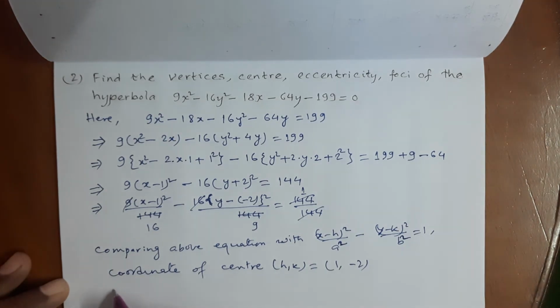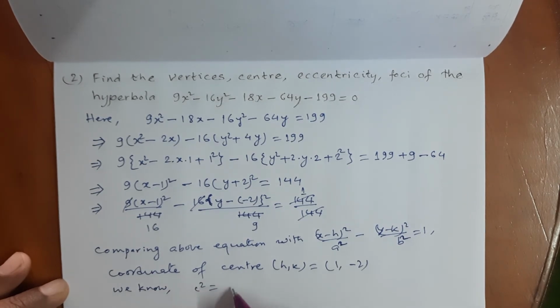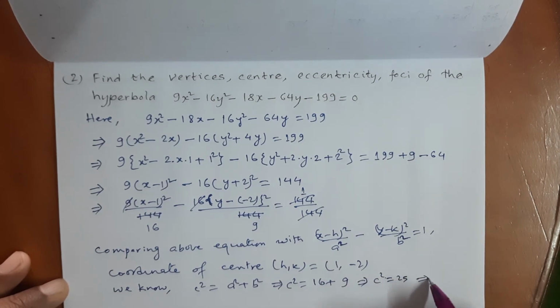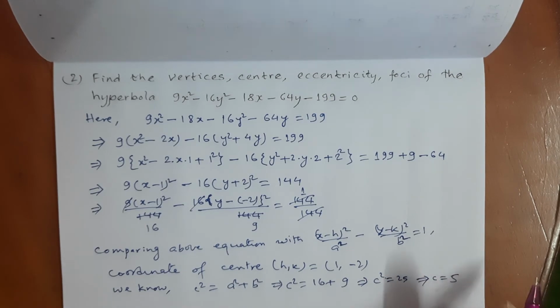And we know c square equals a square plus b square, and this implies c square equals a square value here is 16 plus b square value is 9. This implies c square equals 25, and this implies c equals 5.